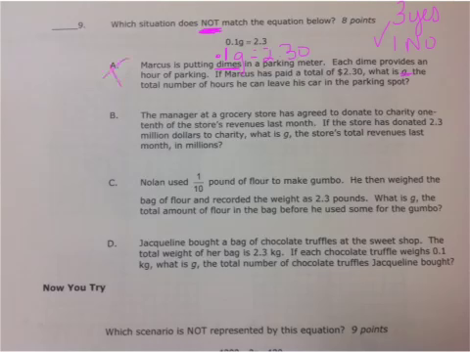B says The manager at a grocery store has agreed to donate to charity 1/10 of the store's revenue last month. Before I even go any further, I know 1/10 is the same as 0.1 in decimal form, so I'm just going to write that there before I forget. If the store has donated $2.3 million to charity, what is G, the store's total revenue last month in millions? So I see that this is in millions and this is in millions, so I can use my 2.3.